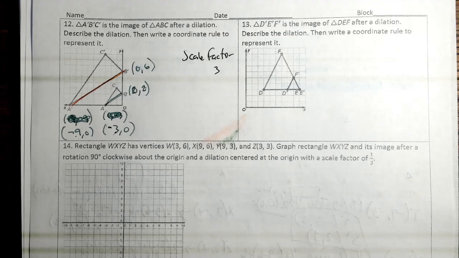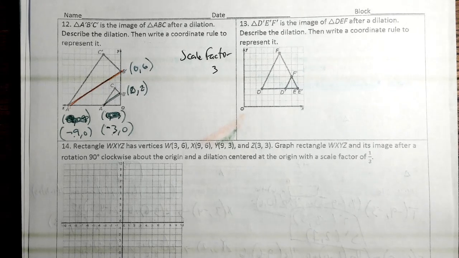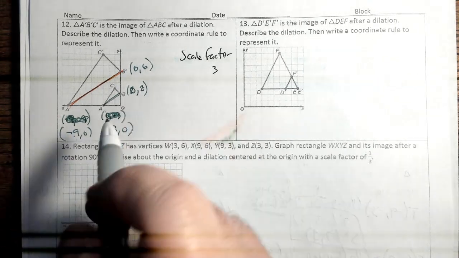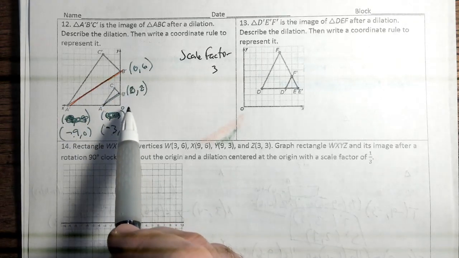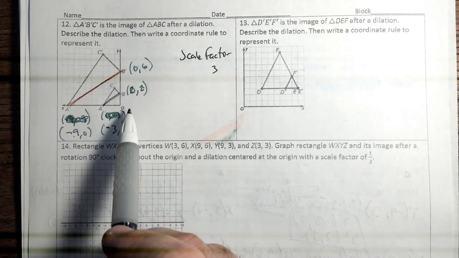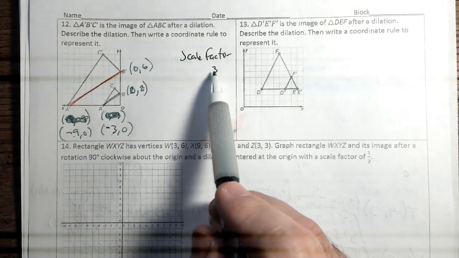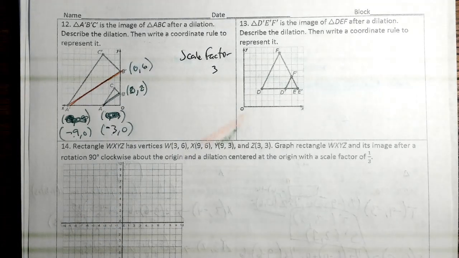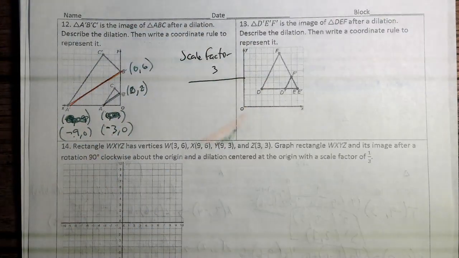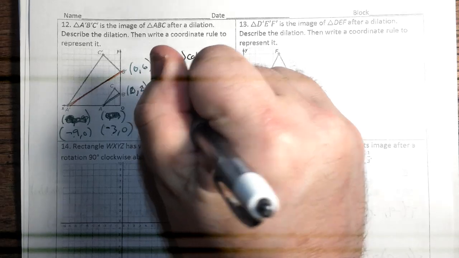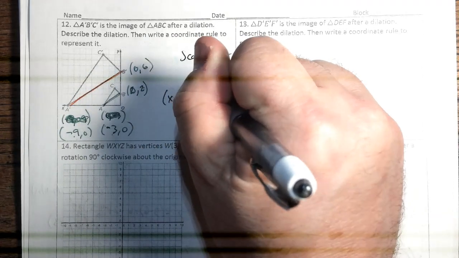You could also use the distance formula, and if we use the distance formula, you would get for AB, the square root of 13, and for A prime B prime, the square root of 117. And when you do the math, it'll still give you a scale factor of 3. And let's see. So scale factor there, write the coordinate rule. The coordinate rule is (x, y) goes to (kx, ky).